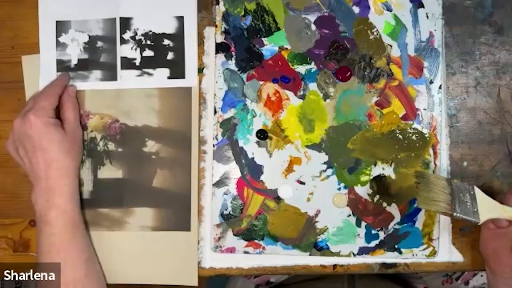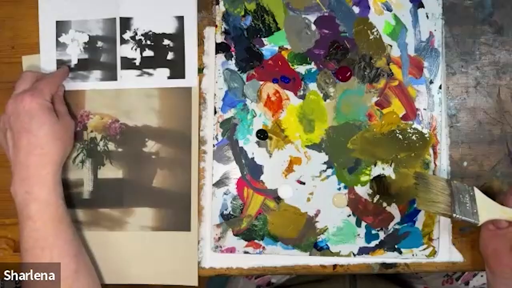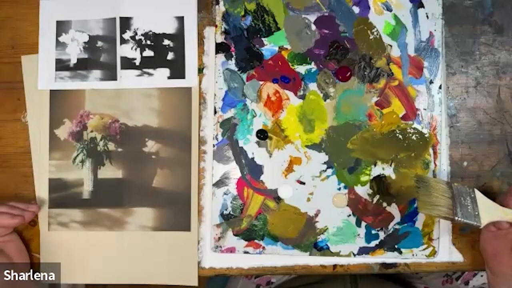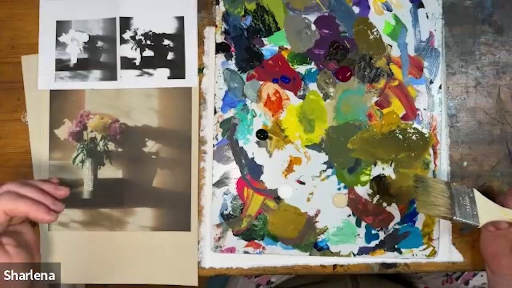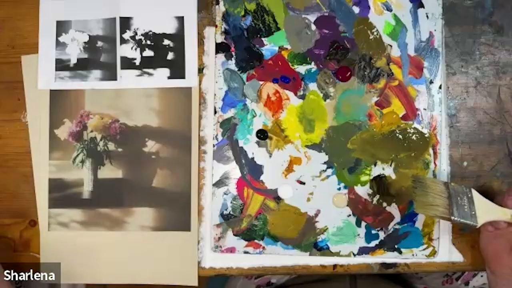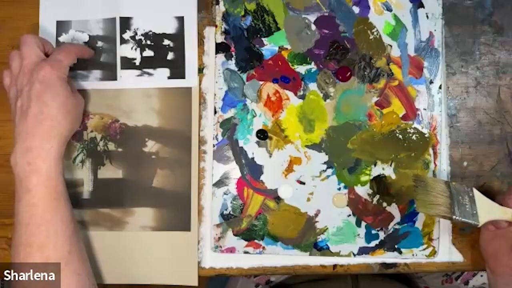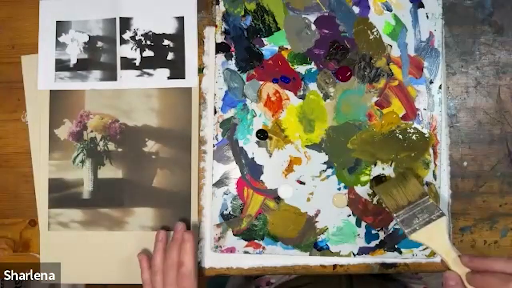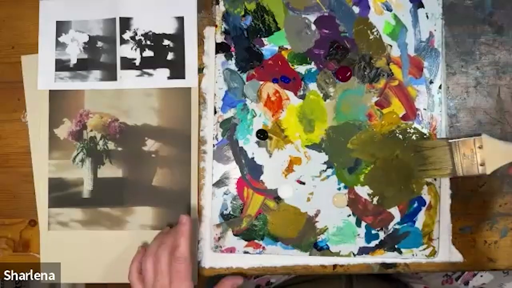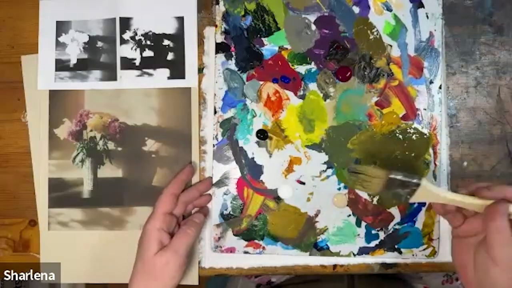So I'm looking at what is the darkest thing. It's what the vase is sitting on. And that's nice because it anchors. There's a little bit of reflection and interruption in it, so it's not like a purely black, dark space. But the shadow is the next dark. So I do want to kick that up into a nice deep tone.